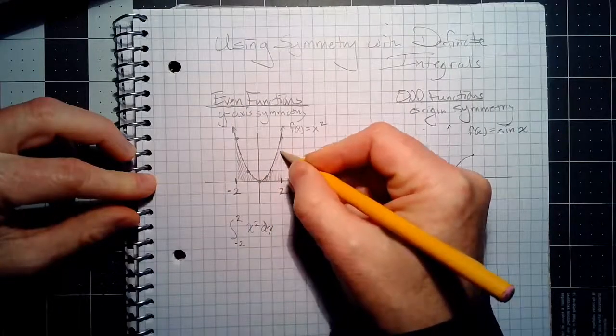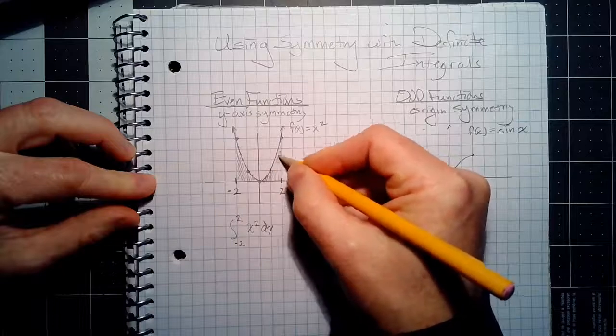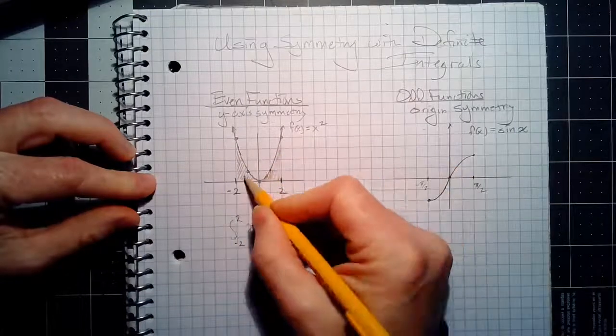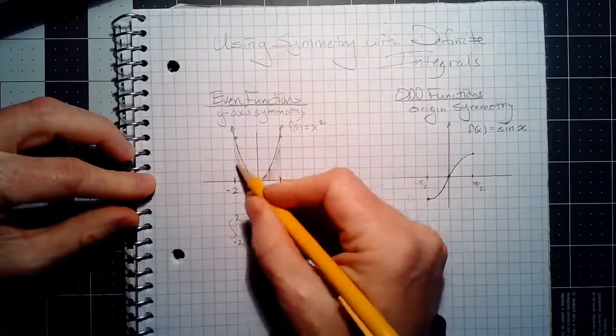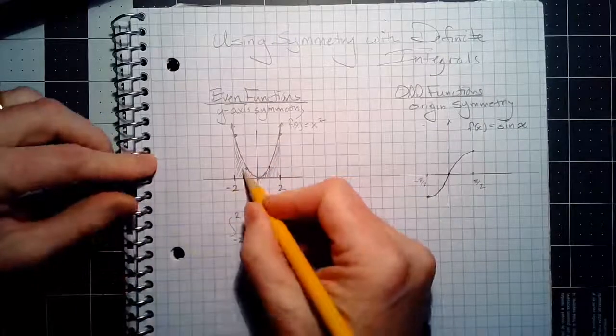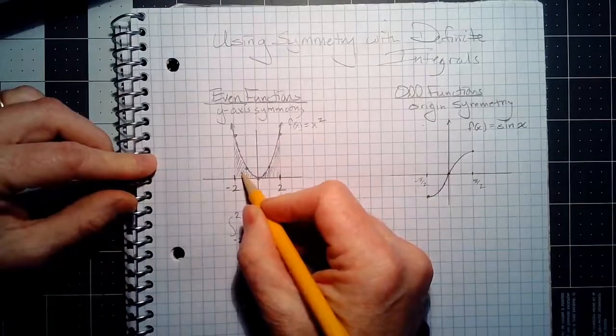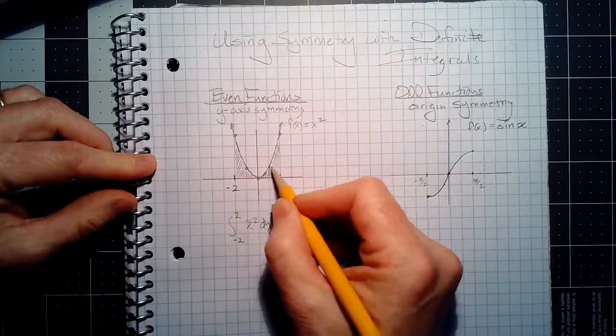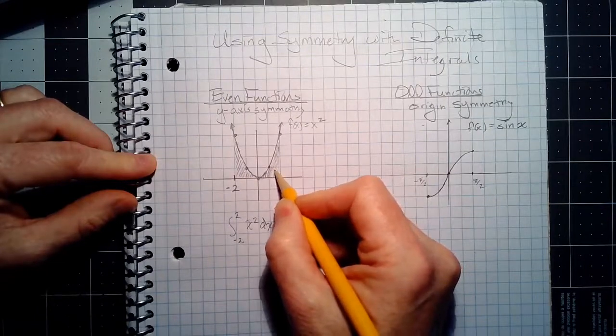Because the y-axis separates this even function into two identical halves, the area to the left of the y-axis is going to be identical in size to the area to the right of the y-axis.